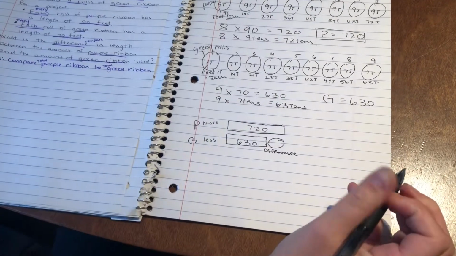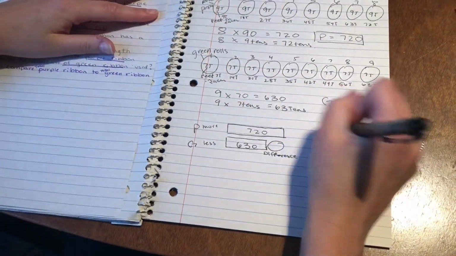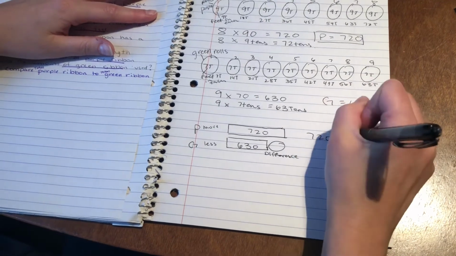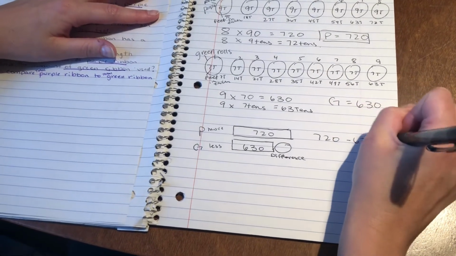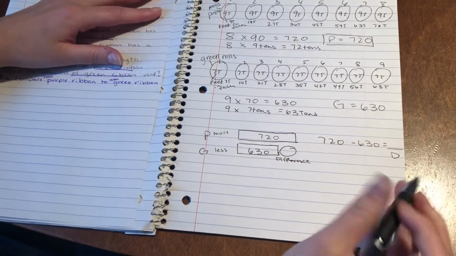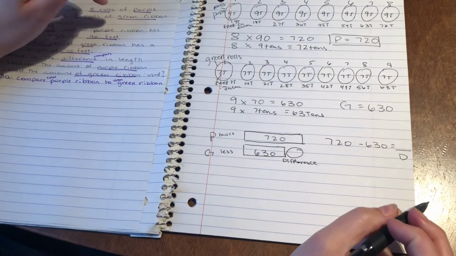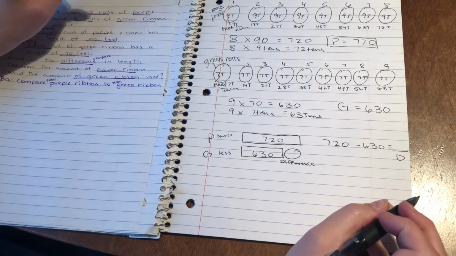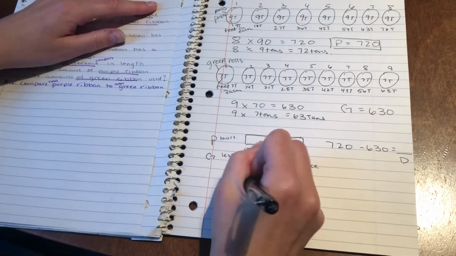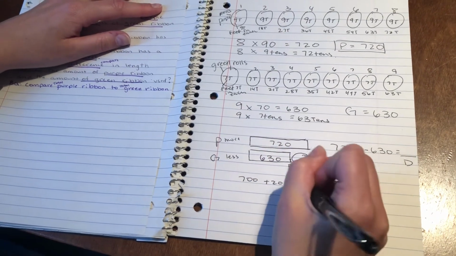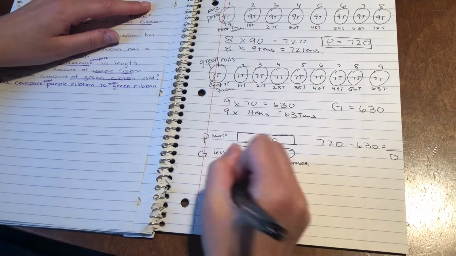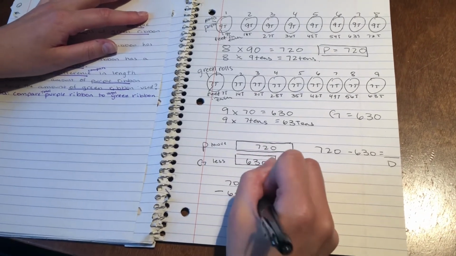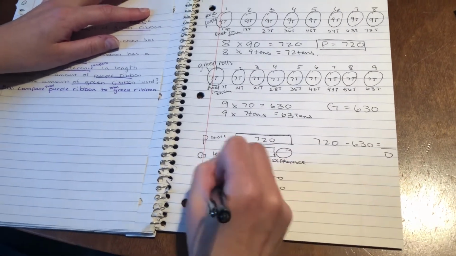And how I'm going to figure out the difference is 72 minus 63 is going to equal my difference. So to do the final step over here, I'm going to use expanded notation: 70 plus 2, take away 60 plus 3.